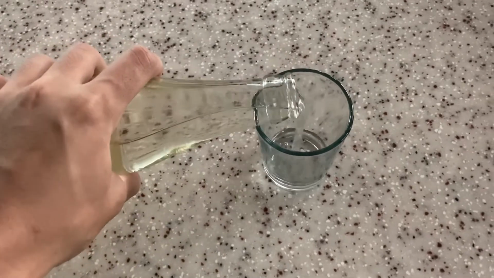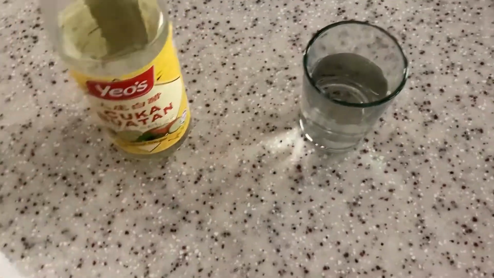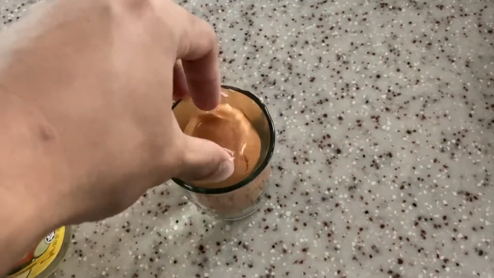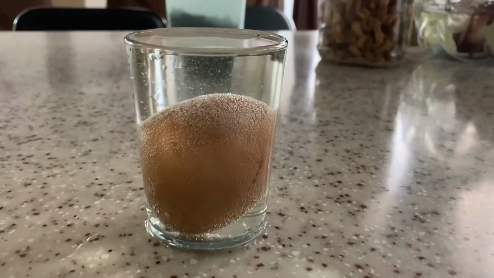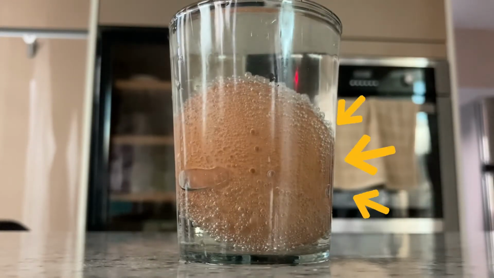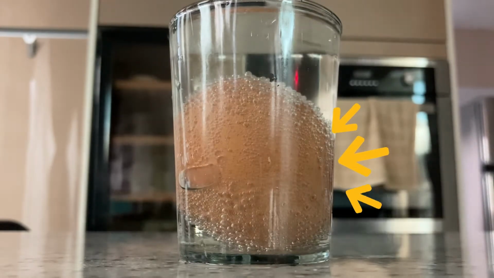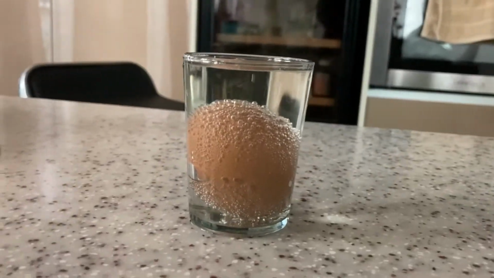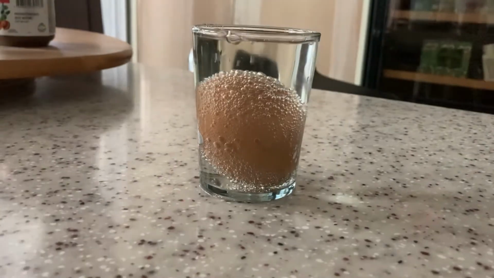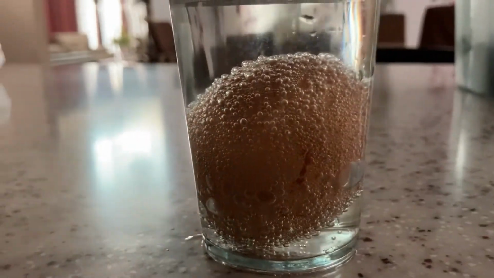The next experiment that we are going to do is an acid-base reaction. First, I have a hard-boiled egg placed in the glass right here, and the second one, I got a vinegar. So for detail why it is becoming like this is because firstly vinegar is an acid, and the eggshell, or we can call it calcium carbonate, is a base.